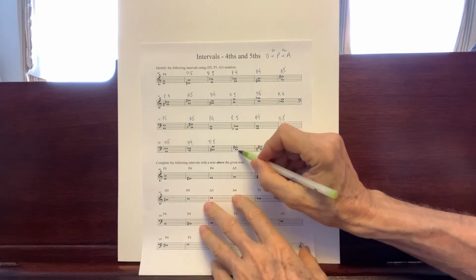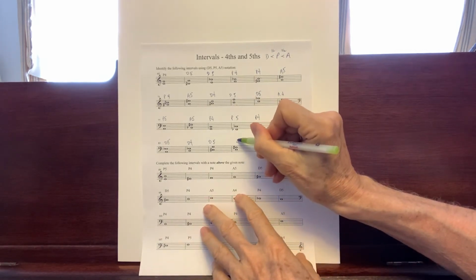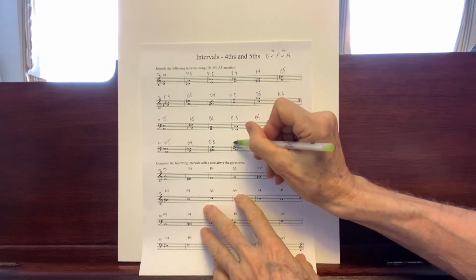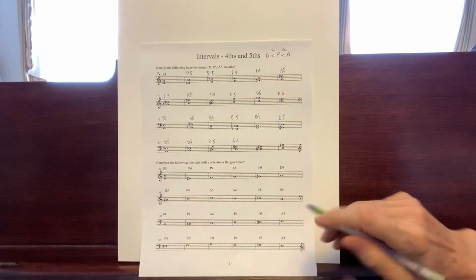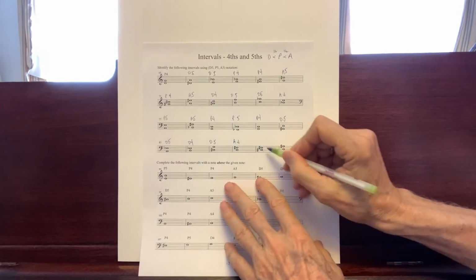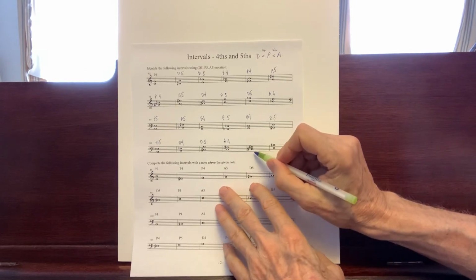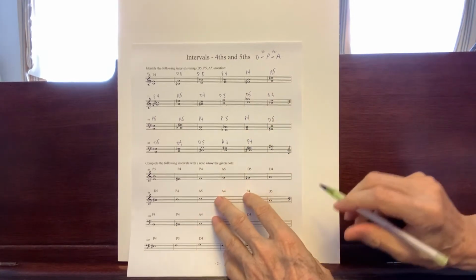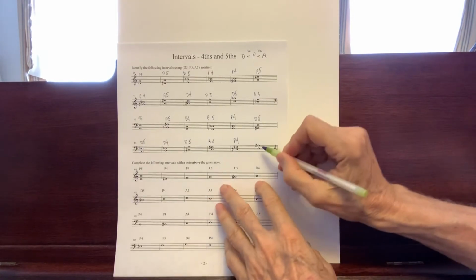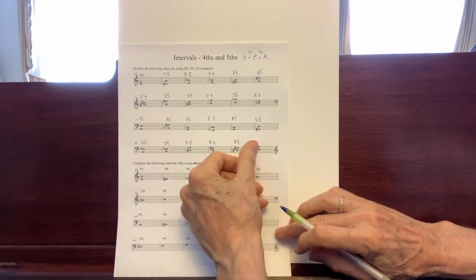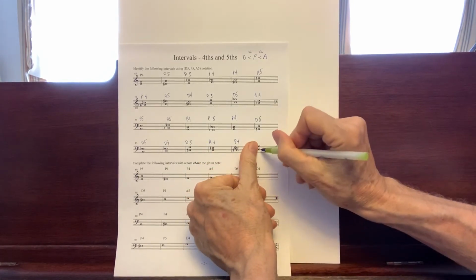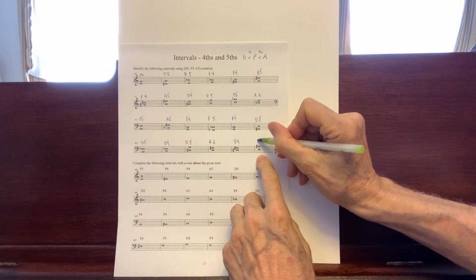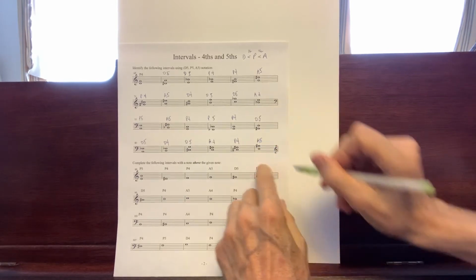And we have C to F sharp, some kind of fourth. We know C to F is a perfect fourth, therefore C to F sharp is augmented because we've widened it. And how about C sharp to F sharp? Well, we know our C sharp scale, everything is sharped, so this is a perfect fourth automatically. And here we have a D to an A sharp. Well, what do I know about my D scale? I know D to A is a perfect fifth. If I raise the A to an A sharp, I'm widening it, so I make it an augmented fifth.